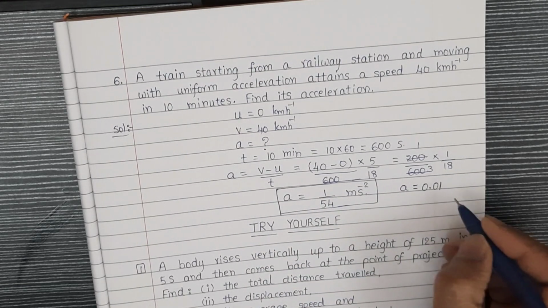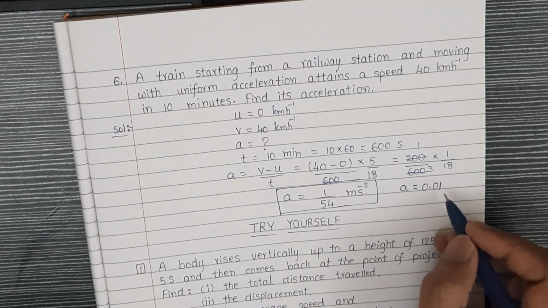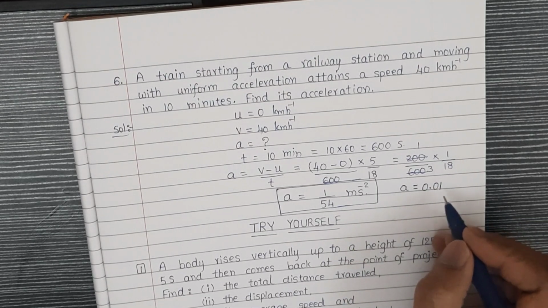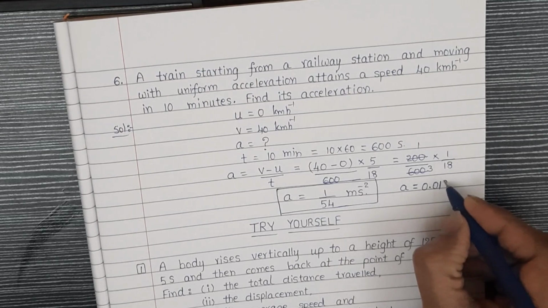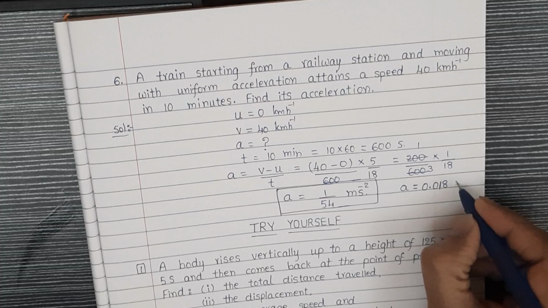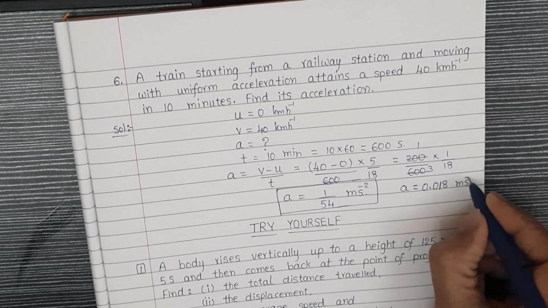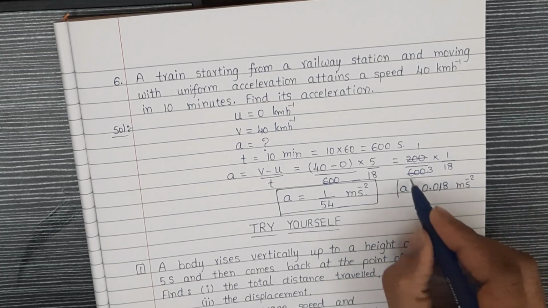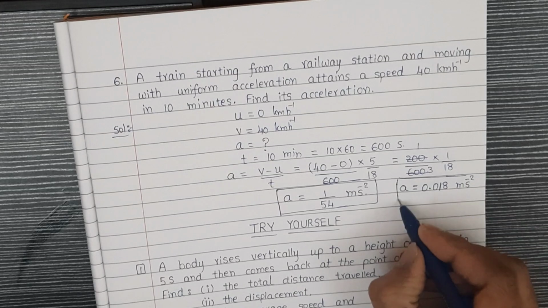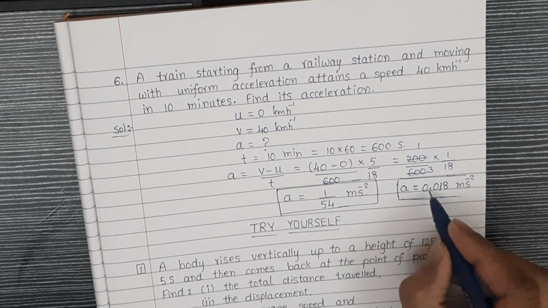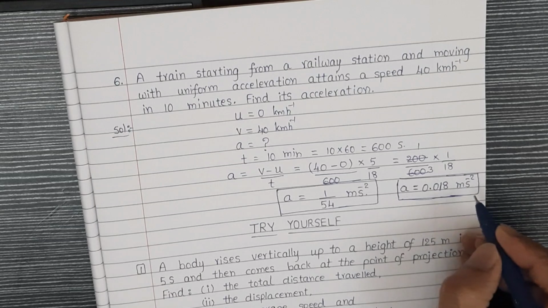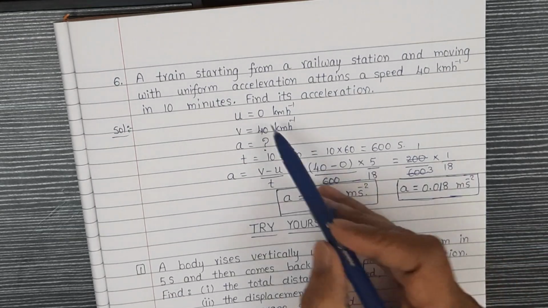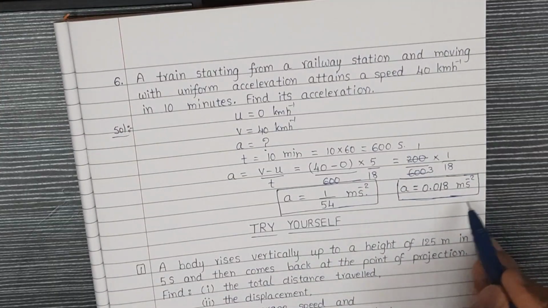So 54 only we can cancel by one time, and then 46 will remain and it will become 460. That will go up to 8 times, meter per second square. Even if you get more decimal places, we usually take up to 2 or 3 decimal places maximum. This is how we can calculate the acceleration in the given question.